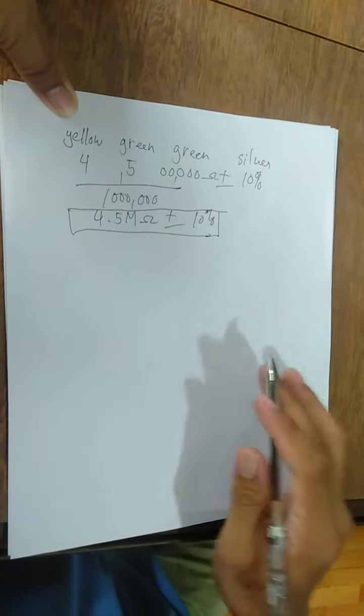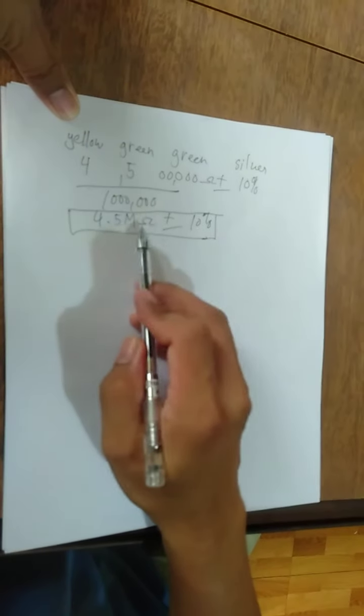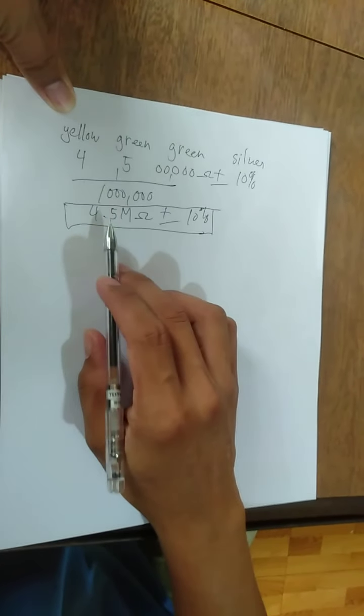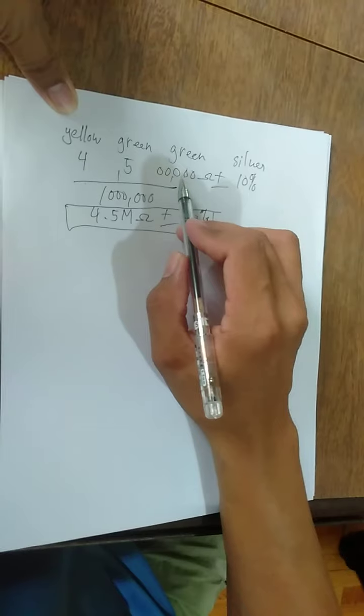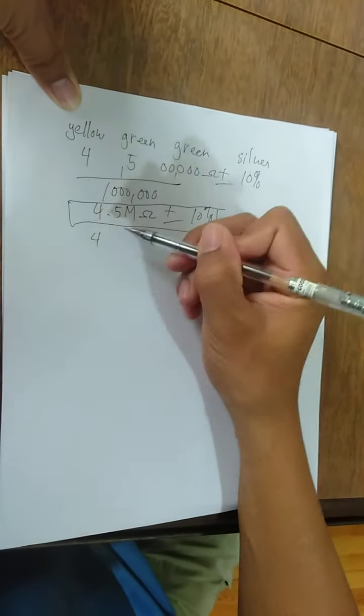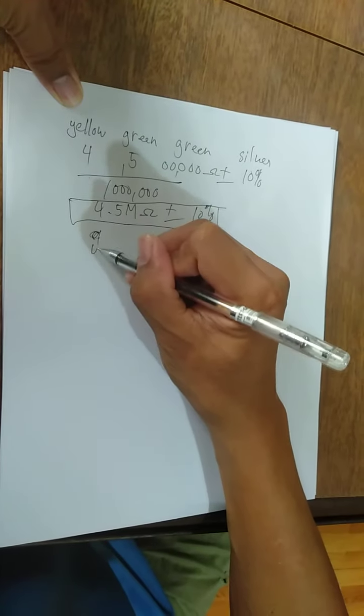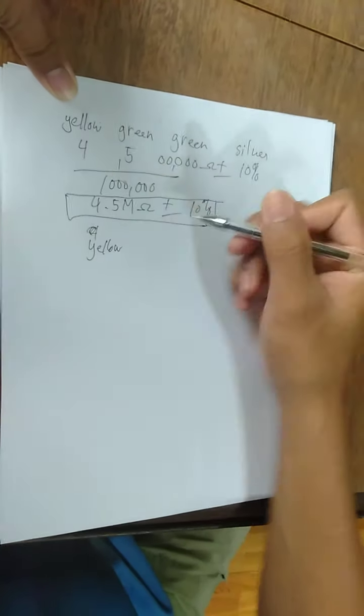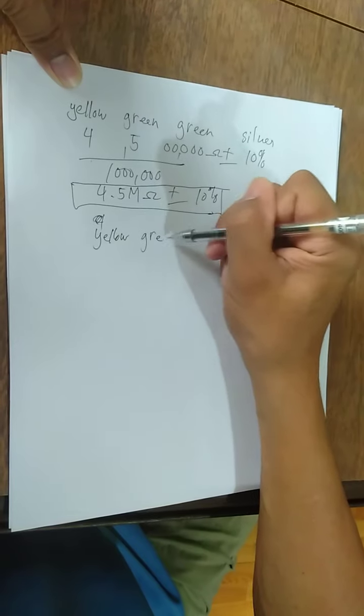Okay? Now, if this is the value that you see, how do you know what's the third band? Of course, you have to convert it first to the number of zeros. So this is 4. This is yellow. And then 5 is green.